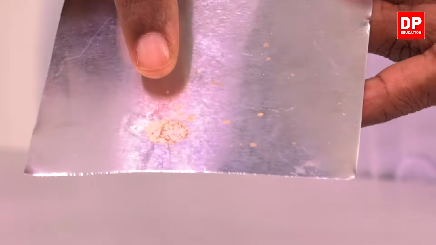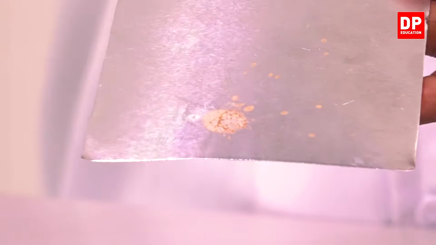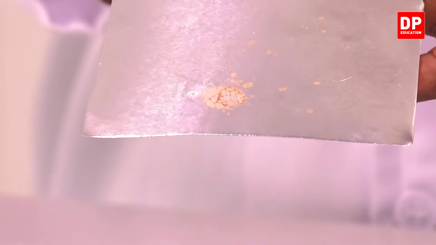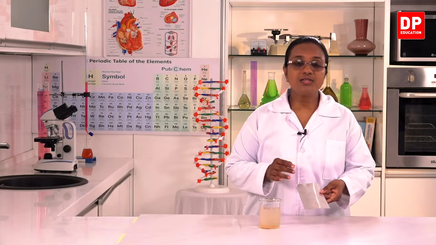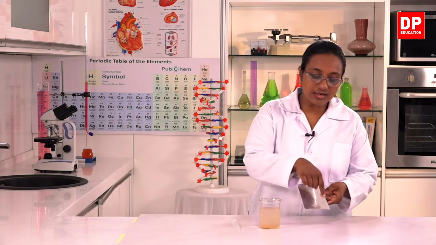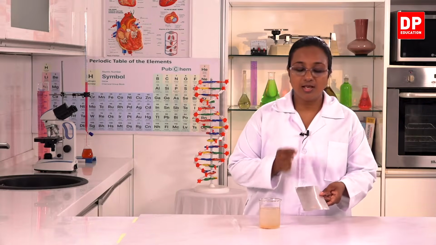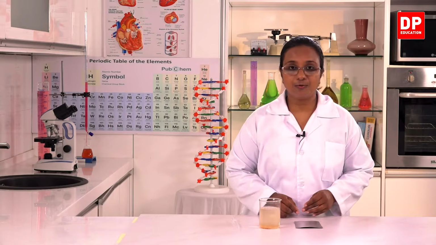Whereas in this side, the drop I took from the bottom of the mixture, you can see there is a small amount of soil particle remaining there. So from this observation, there are particles of soil here, there is nothing on this side. So from this observation, what can we conclude?